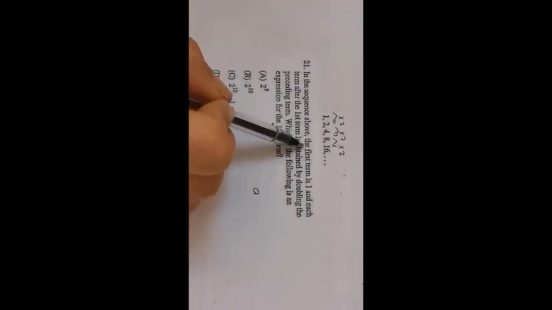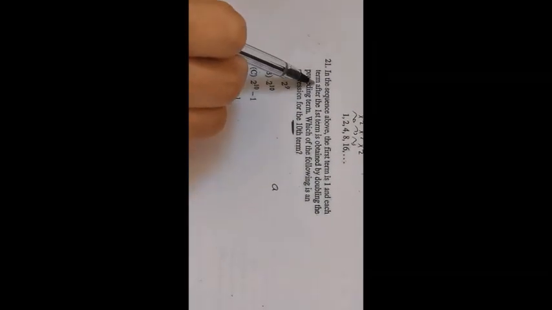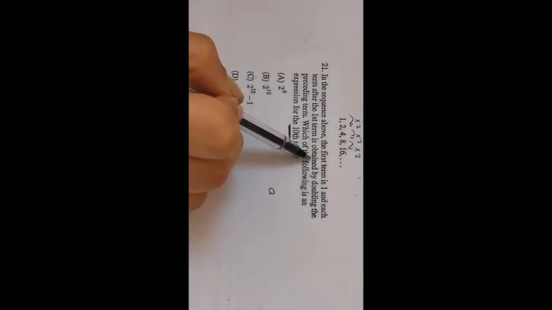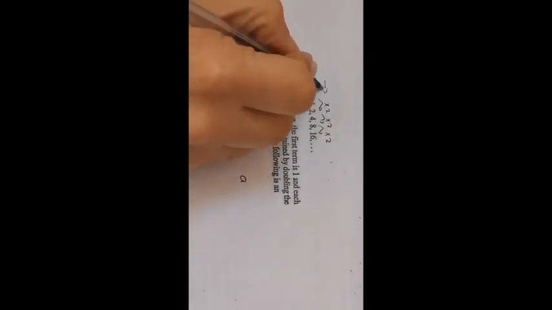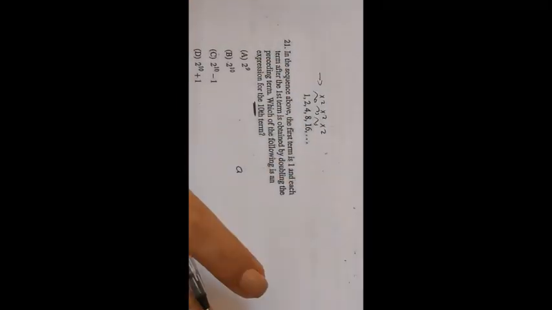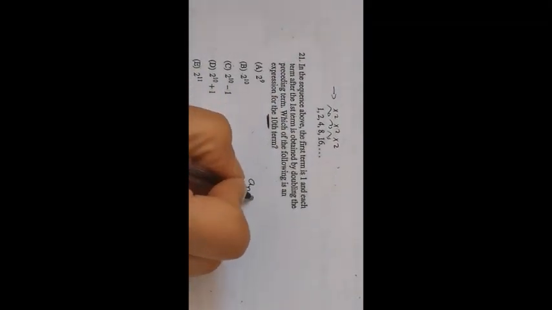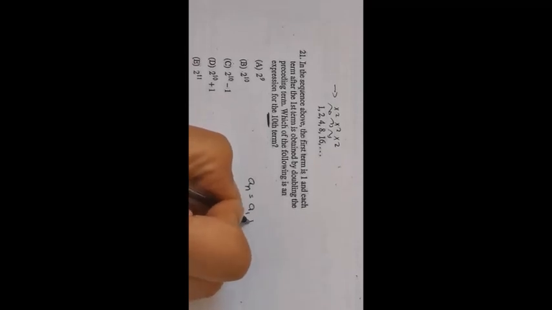In the sequence above, the first term is 1, and each term after the first term is obtained by doubling the preceding term. Which of the following is an expression for the 10th term? Since the question says I'm doubling each term to find the next term, this is a geometric sequence. The nth term of a geometric sequence is a_n equals a_1 multiplied by the ratio r to the power n minus 1.